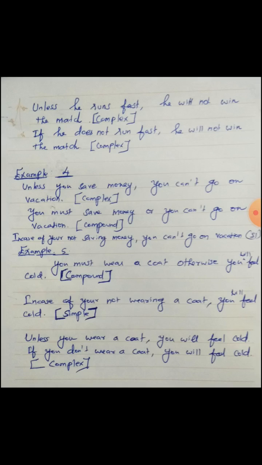Simple sentence. In case of. Then the possessive adjective, you means your, and not. Main verb, save, so saving. In case of your not saving money, you can't go on vacation. That is a simple sentence. Unless you save money, you can't go on vacation. You must save money or else otherwise you can't go on vacation. In case of your not saving money, you can't go on vacation.